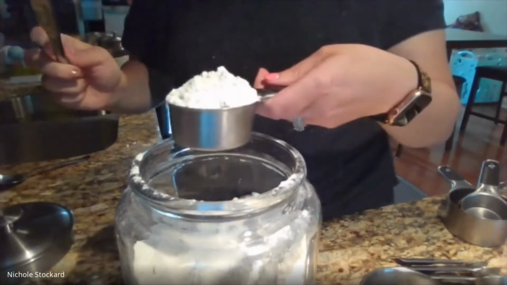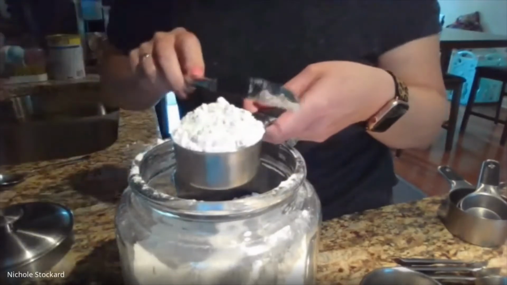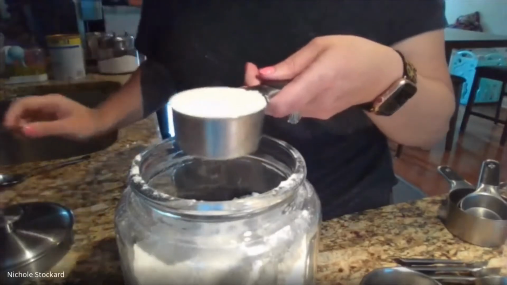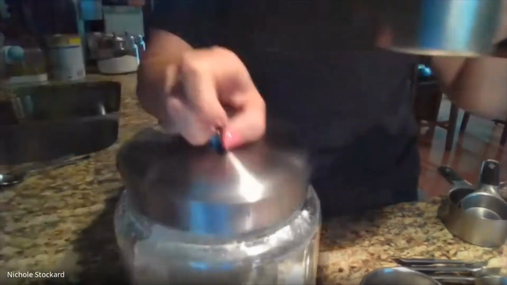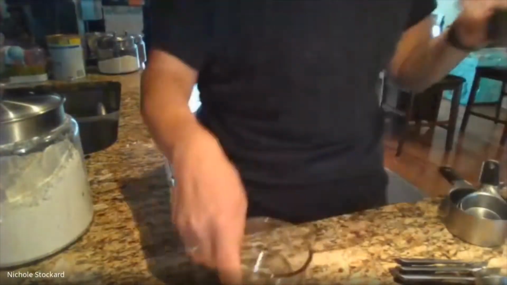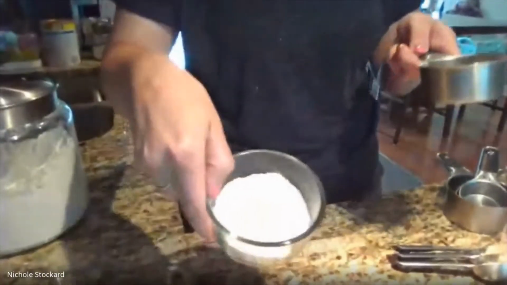Okay. So it's heaping right now. Heaping means I have extra, it's overflowing. I'm going to take my knife and I'm going to level this out. Okay. Just like so. And now I have my half cup of flour, and I'm going to put that in my little container here.